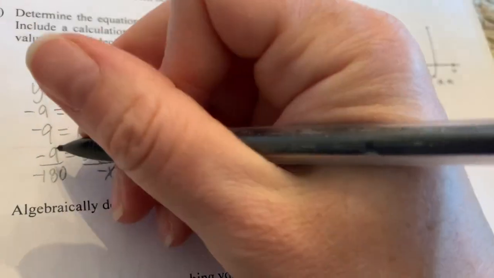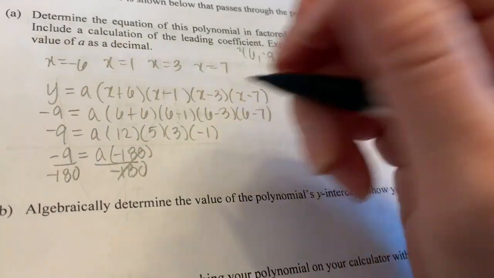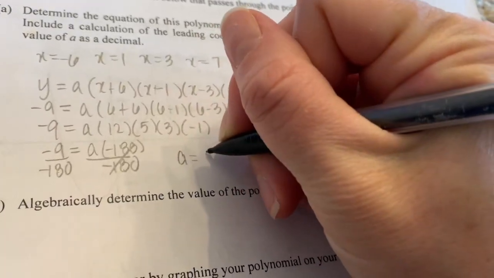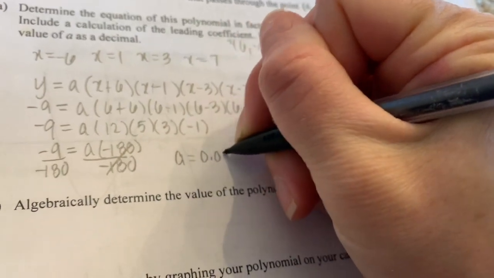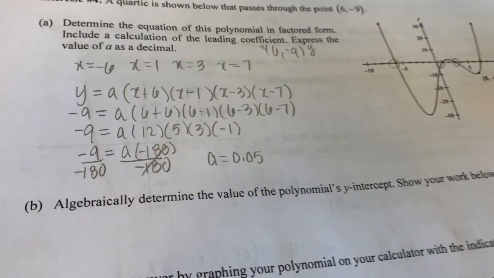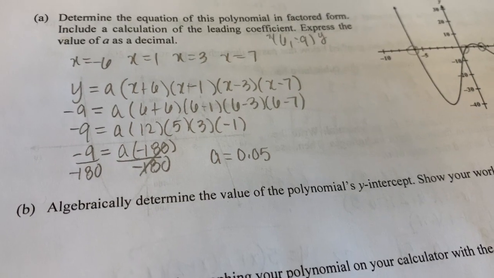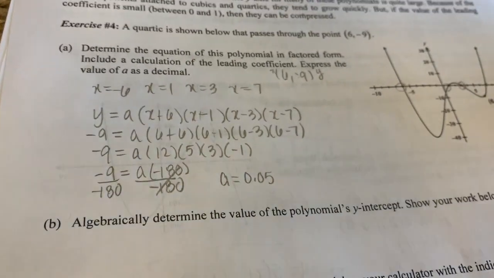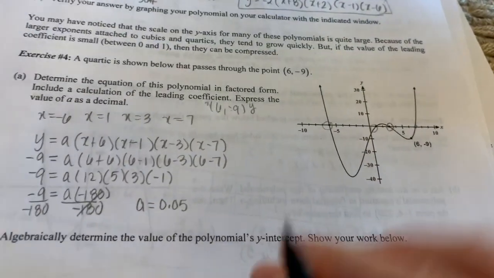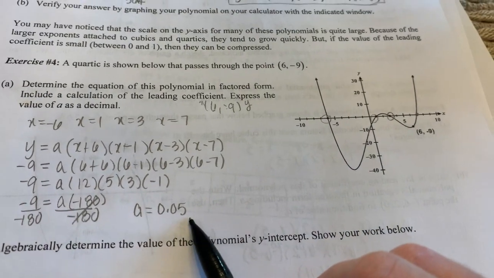Just going to divide both sides by 180. I'm not sure why I didn't put that in the front. And that's going to be equal to, when you plug it in, 0.05, okay, or 5/100. And that's your a value. So as you can see, when the a value is between 0 and 1, it's nice and small.